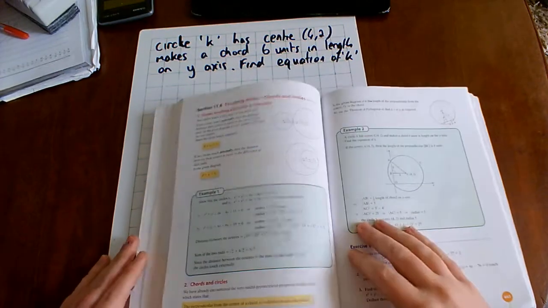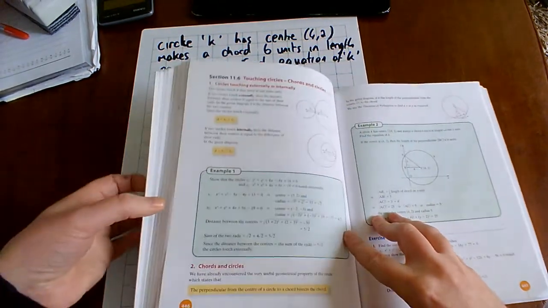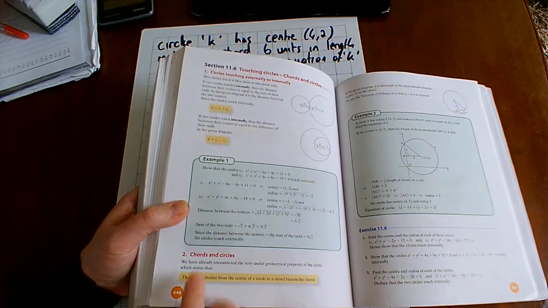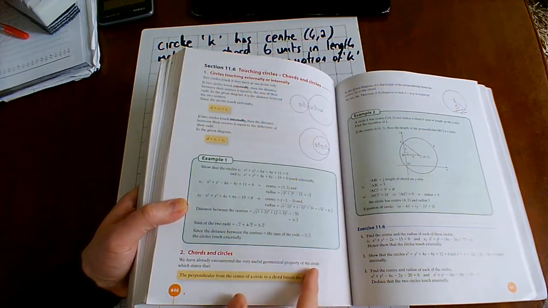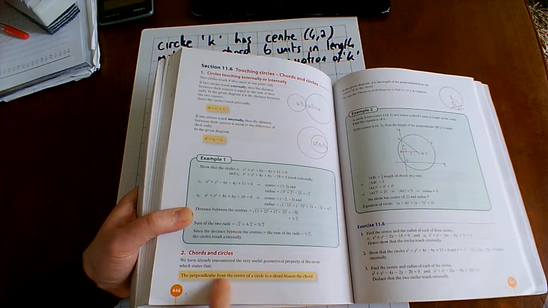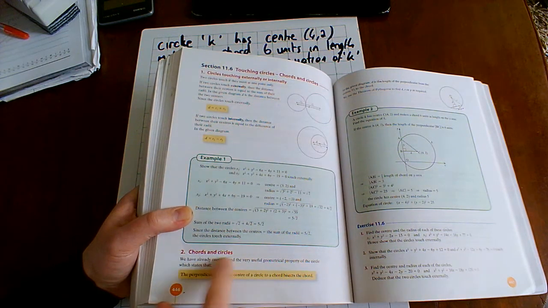Okay, second video is chords and circles. So we've already encountered the very useful geometrical property of a circle. We've already covered this, but you can take it down again if you want. So, subheading: chords and circles.